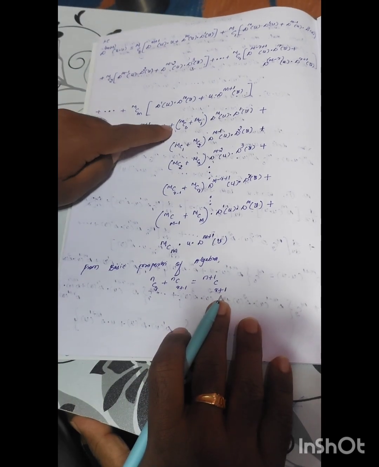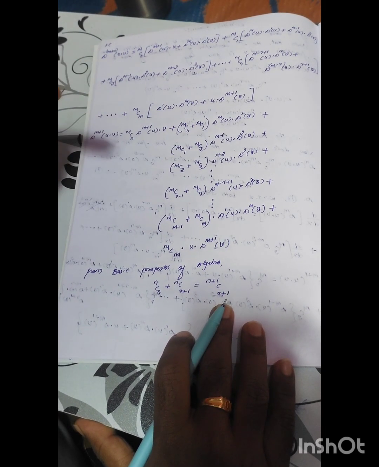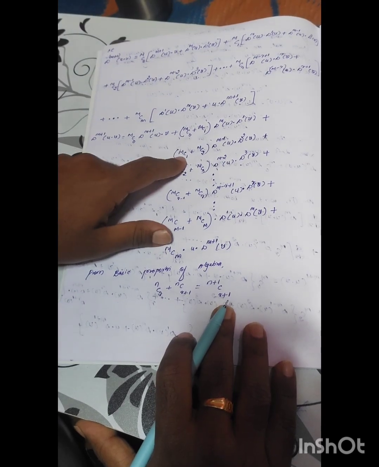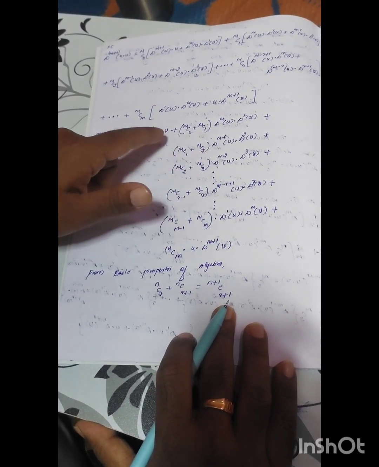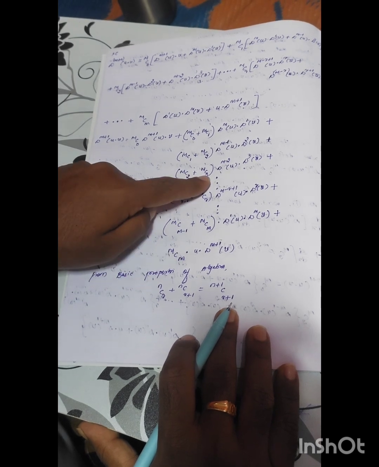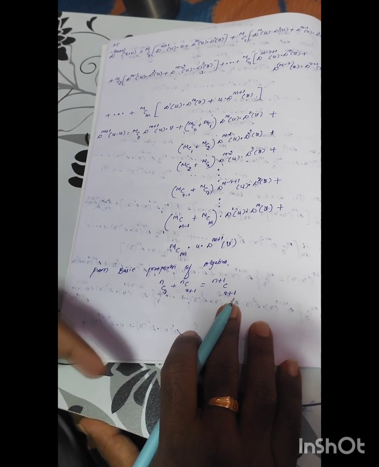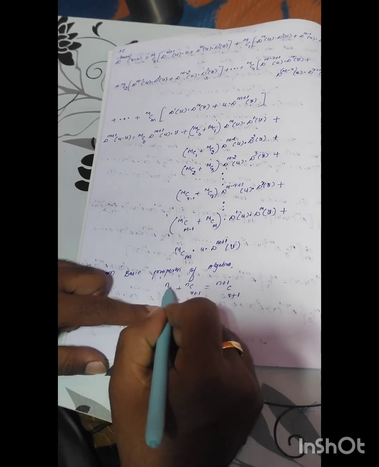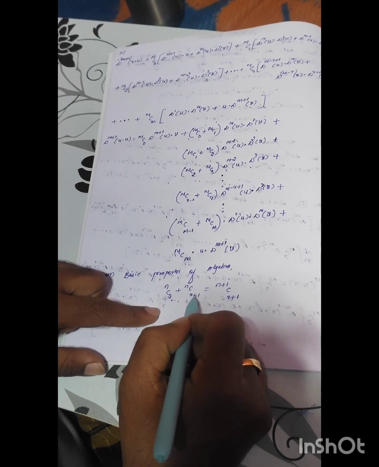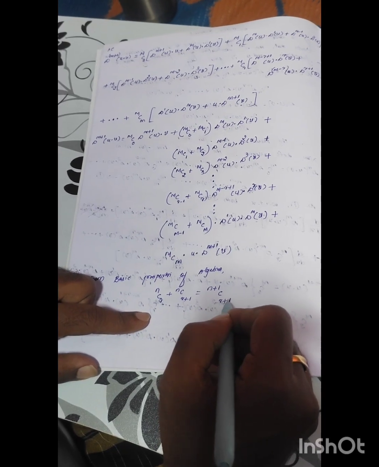So what happens here in this term? mC0 plus mC1 can be written as (m plus 1)C1. mC1 plus mC2 can be written as (m plus 1)C2. mC2 plus mC3 can be written as (m plus 1)C3, and so on. So we can replace this nCr plus nC(r plus 1) with (n plus 1)C(r plus 1).